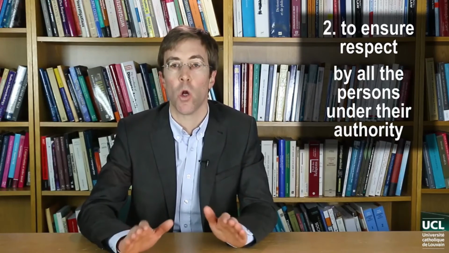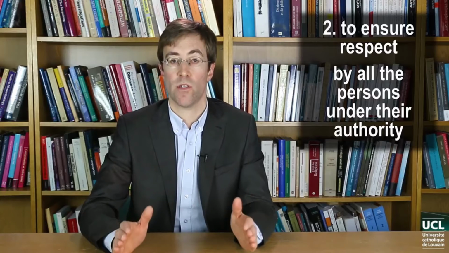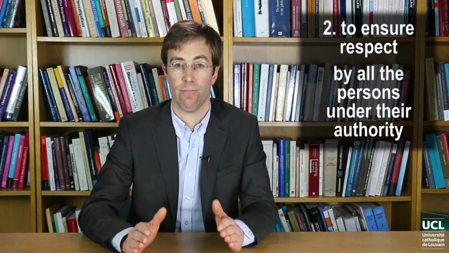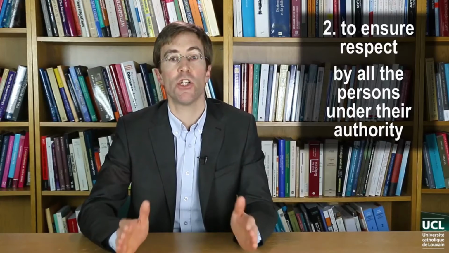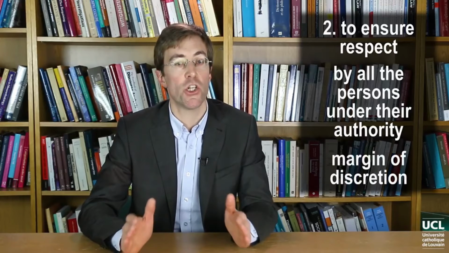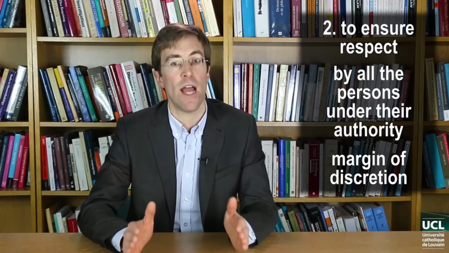The second term, to ensure respect, presents greater challenges. What does it mean to say that states are obliged to ensure respect for IHL? There is at least a consensus that states must ensure respect by all the persons who are under their authority, including not only their armed forces but also the civilian population. In principle, there is some margin of discretion in choosing the measures by which to ensure respect for IHL.